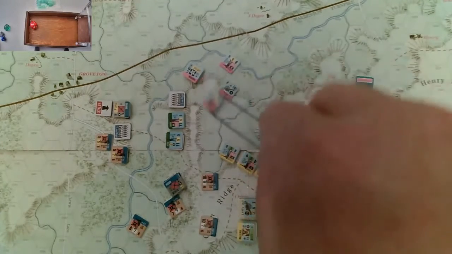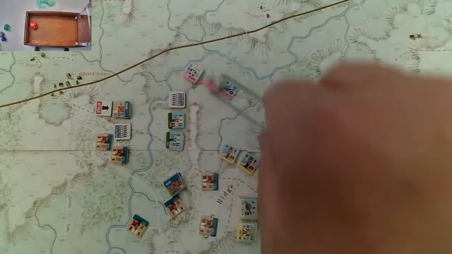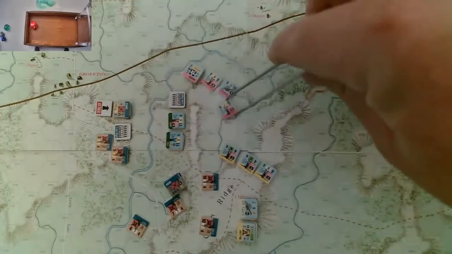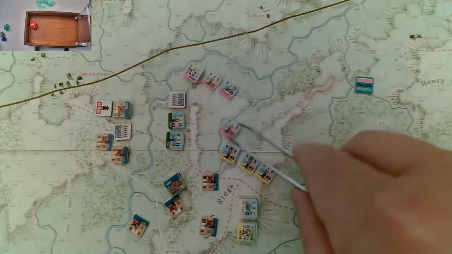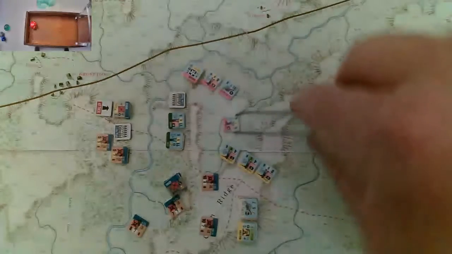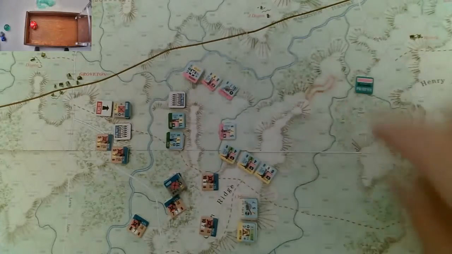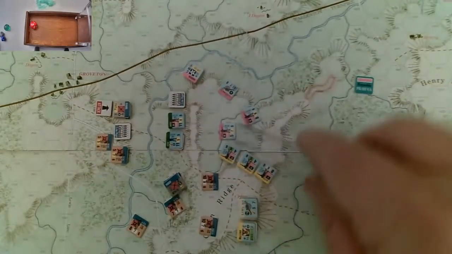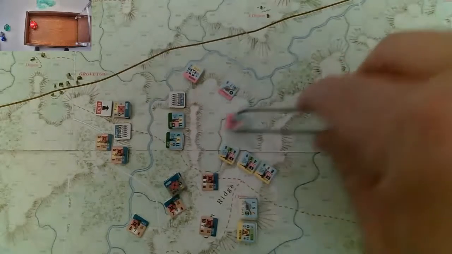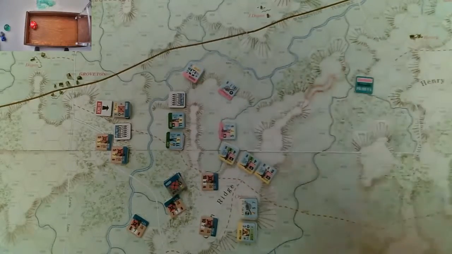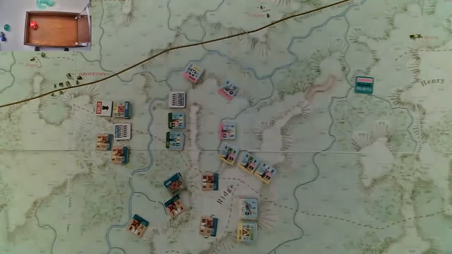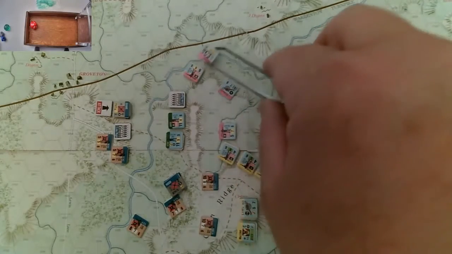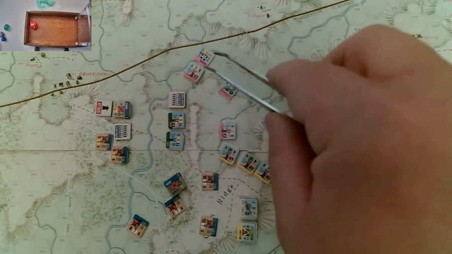Actually, let's do it this way. This one first. 1, turn, 2, turn, 3, turn. And then he'll follow suit underneath him to give him some heavy support. Harden and his merry men.